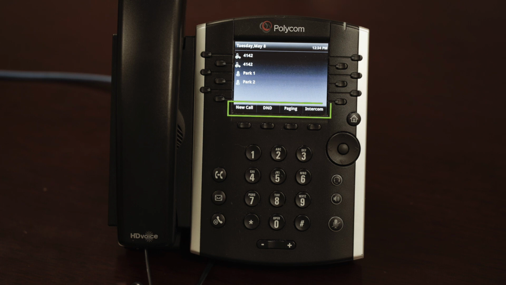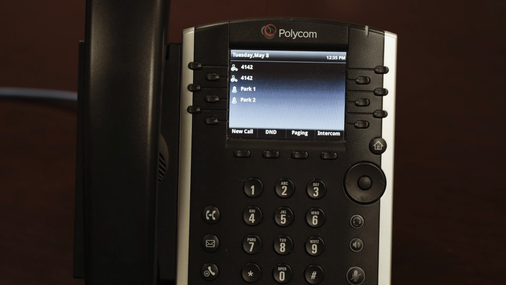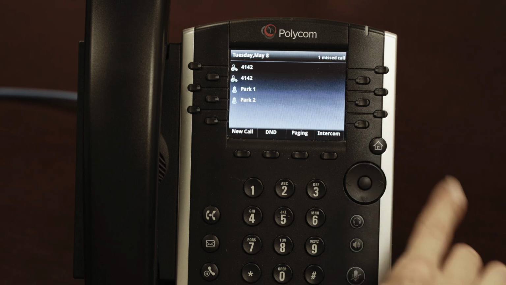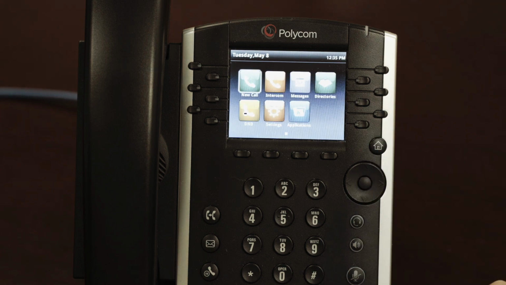Those four keys that line the bottom are called soft keys. They change quite a bit as well, whether you're on a call or not. The second of the three available views is called Home. Now you can go to this or any of the available views by pressing the Home button. Even while on an active call, pressing this button simply toggles between any of the available views.